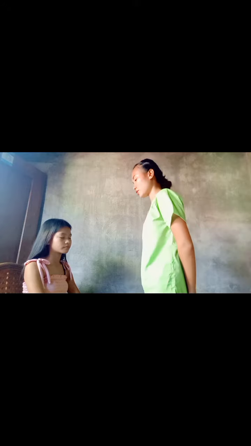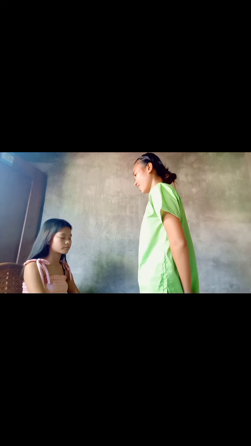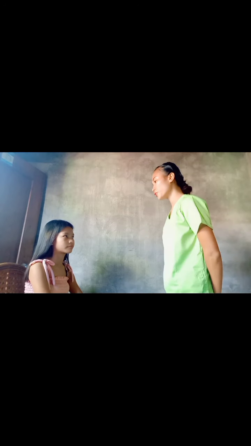now we are going to assess her sensory function. Close your eyes. Mom, may nararamdaman ka po ba? Wala po. Nung linas mo po yung eyes mo, may masakit po ba? Wala po.